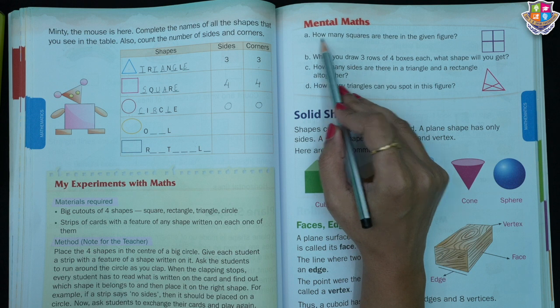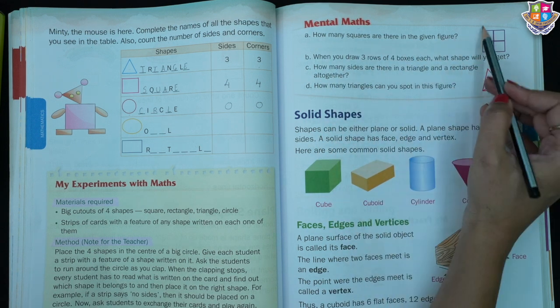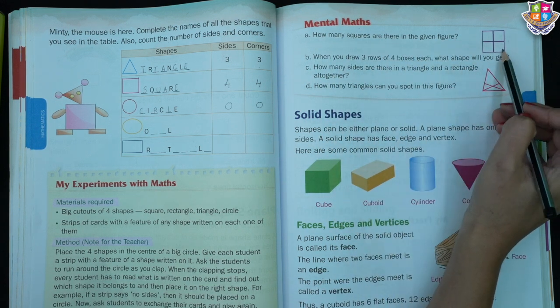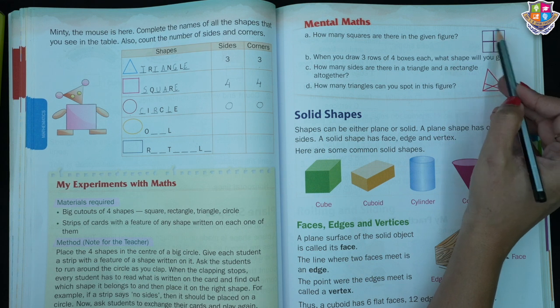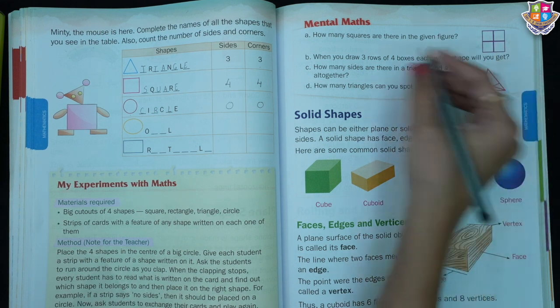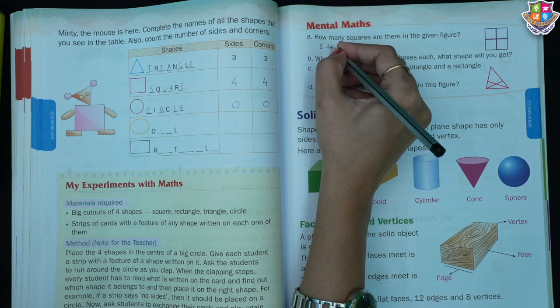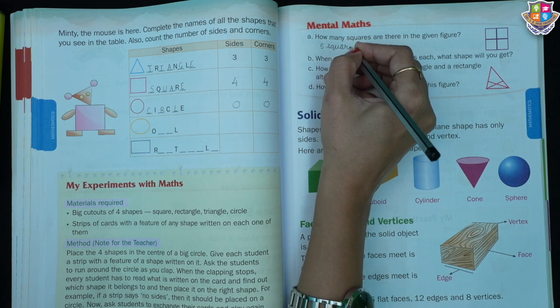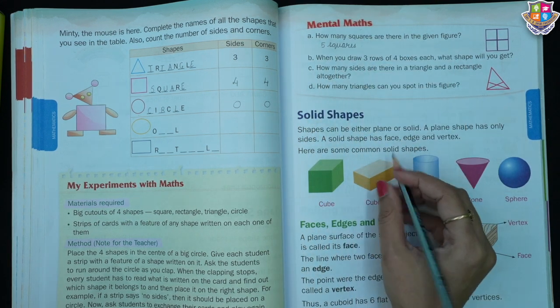Now mental maths. How many squares are there in the given figure? In this figure, how many squares are there? See 1, 2, 3, 4 and this one 5. So there are 5 squares.